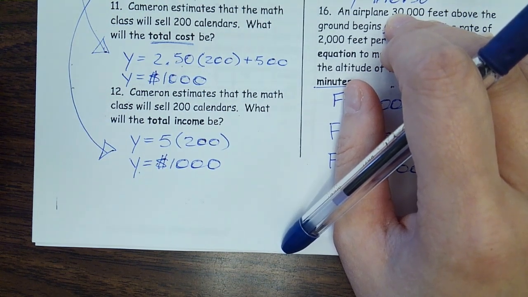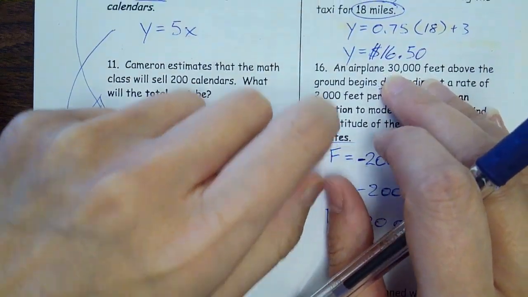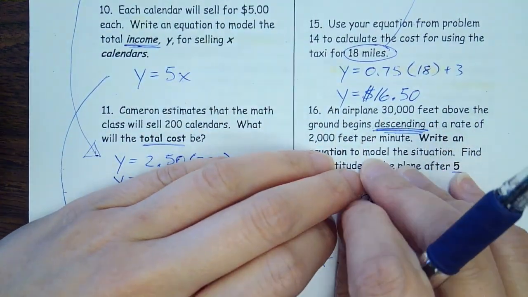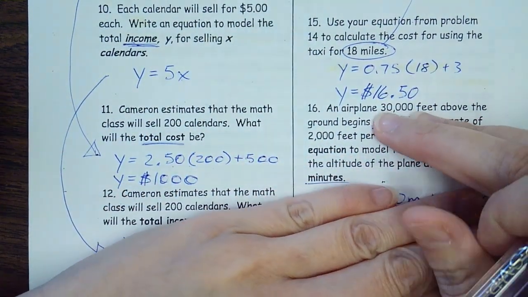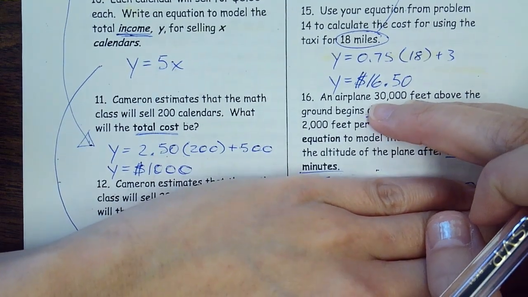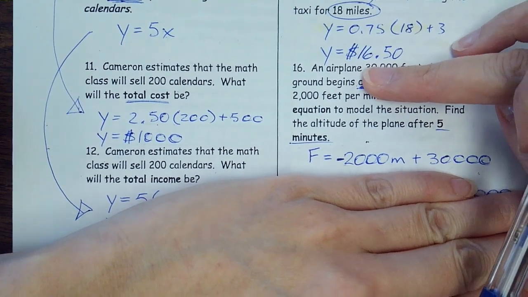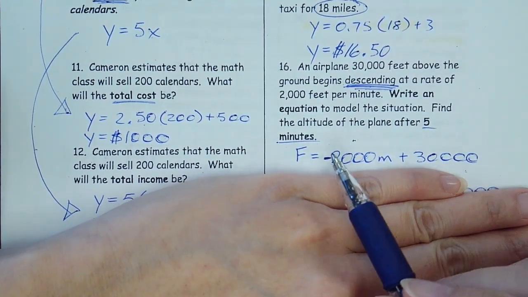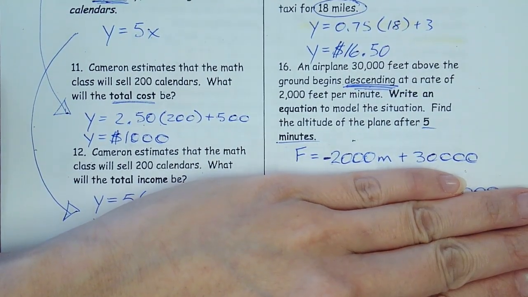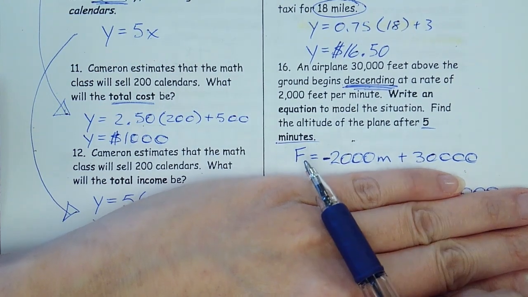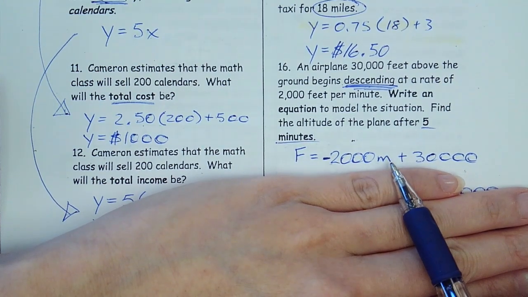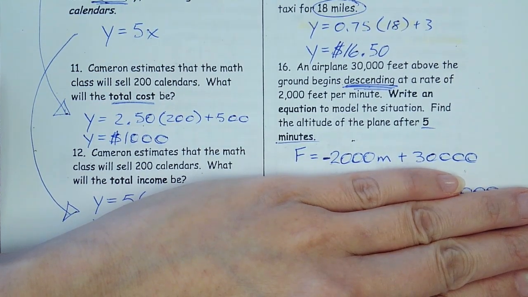Yeah. Yep. Number 16 was a bit confusing for me. So was it H equals 30,000 subtracted by 2,000 T? Good. Yes. So for this one, I told my morning class I don't want to just use X and Y. I wanted to use any other variables. So they said F for feet and M for minute. Okay. I like yours. You use H for height and T for time. I like that even more.